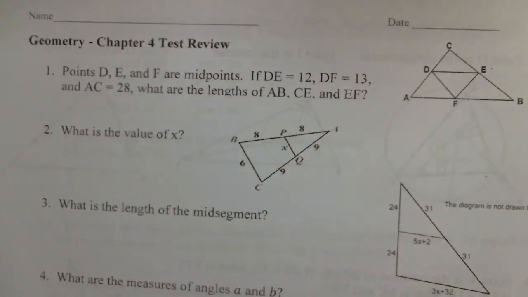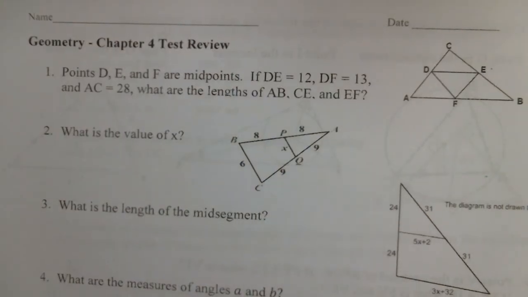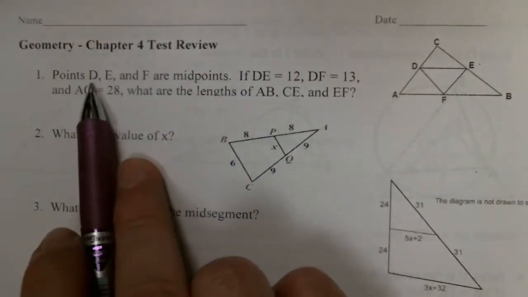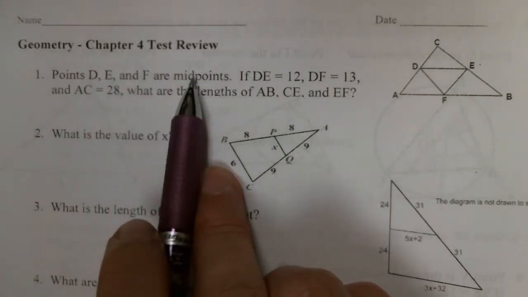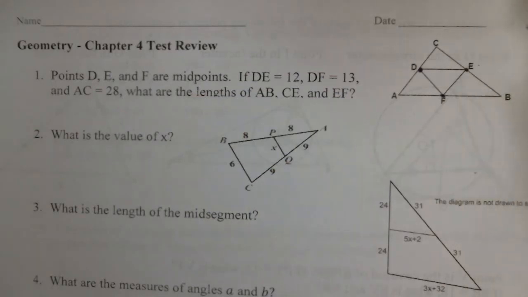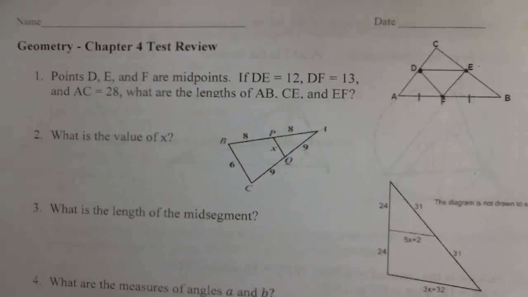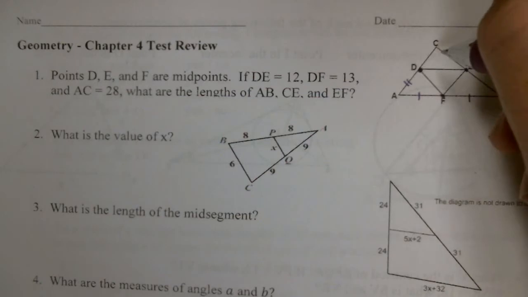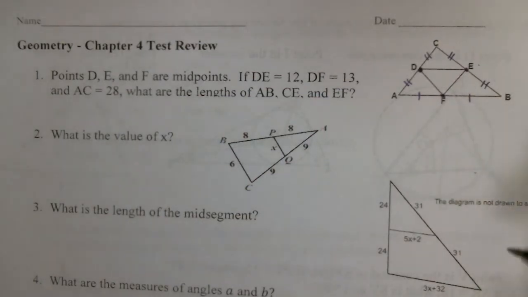All right, so let's jump right in here with our test review. Number one says points D, E, and F are midpoints. So these three guys are midpoints of my triangle, so I can put some ticks on my diagram. That means that side's cut in half. Double ticks on AD and DC, double ticks on CE and EB.